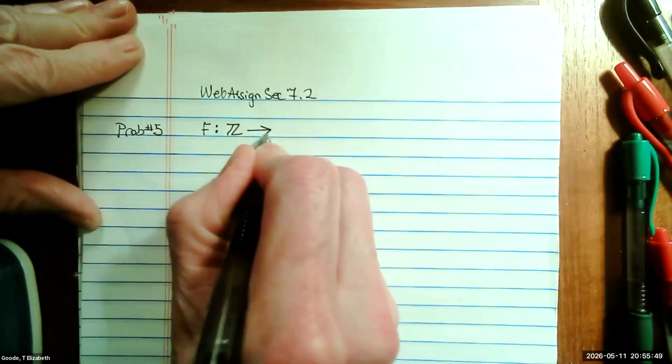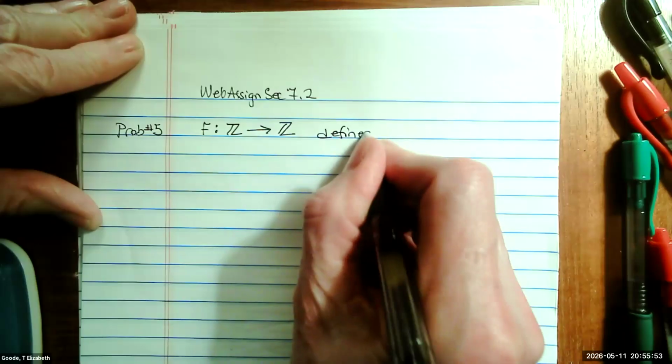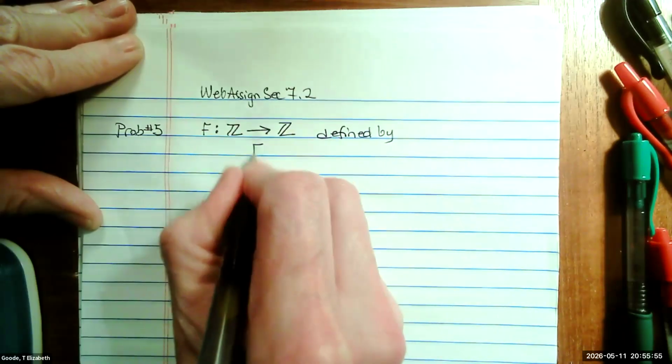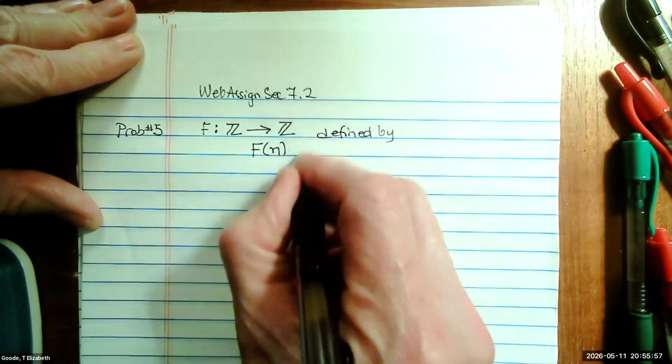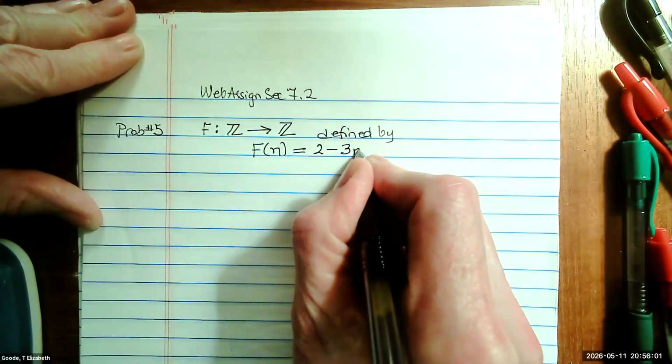So f is a function from Z to Z defined by f of n equals 2 minus 3n.